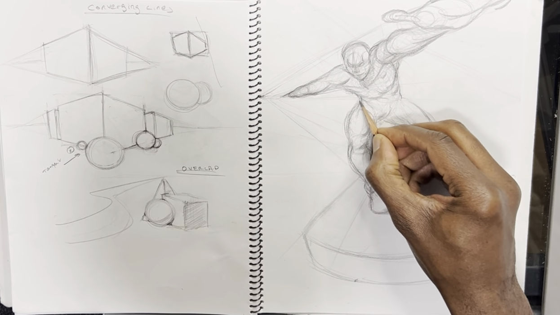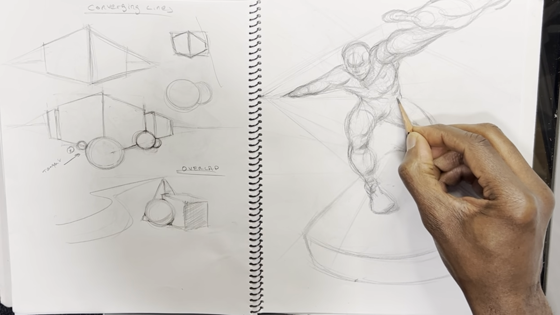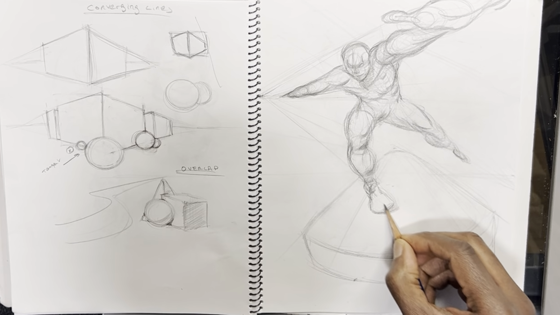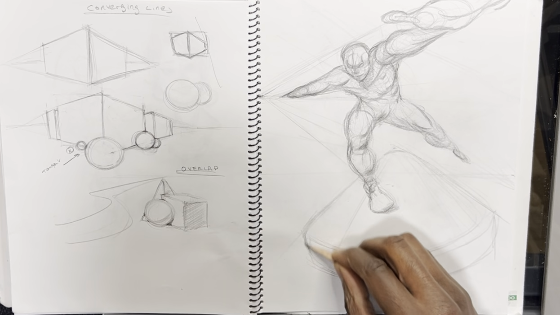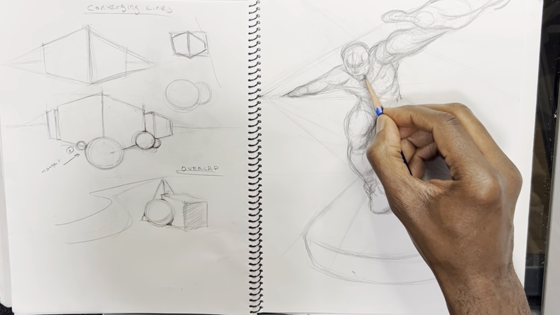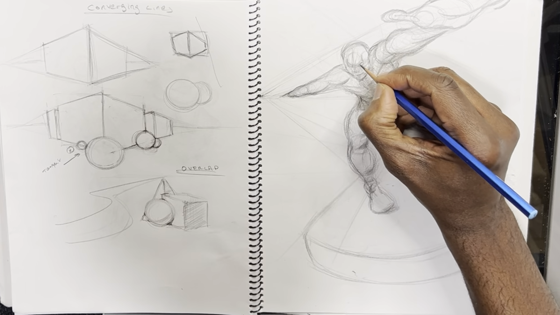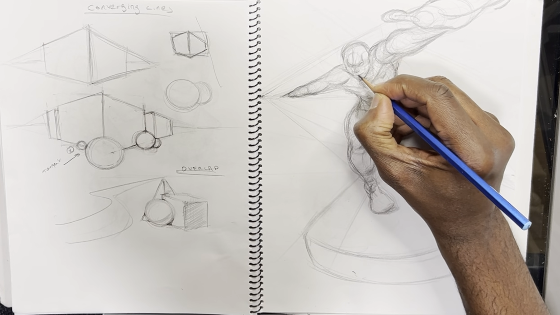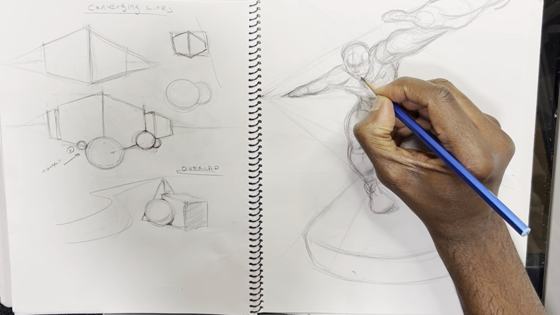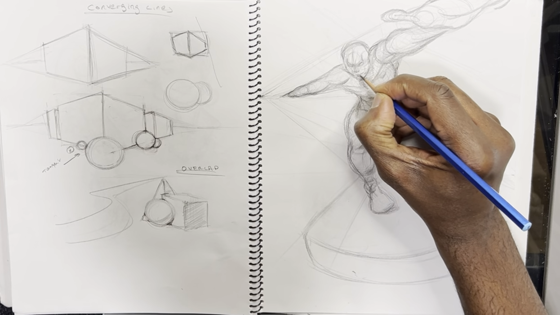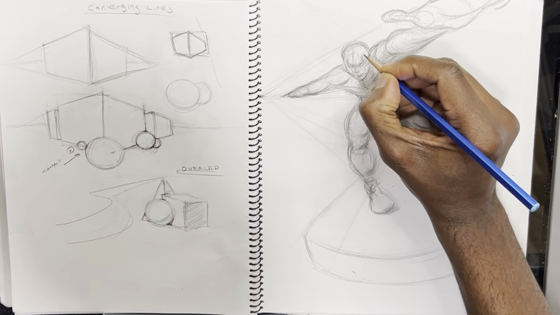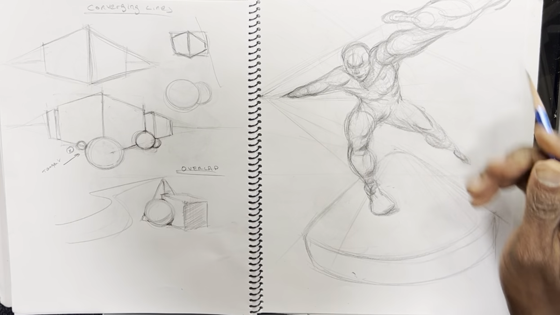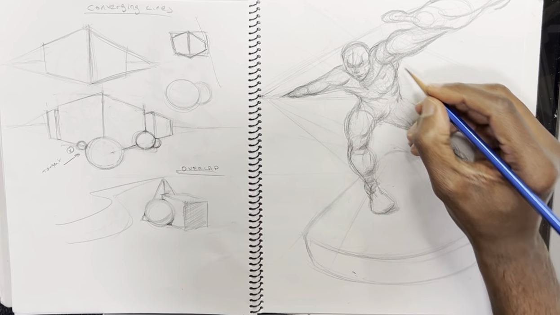All right. Okay. I think I'm gonna stop here. I think you guys got the general idea of what I'm talking about. Okay. Not the best Silver Surfer in the world, but I think you guys got the idea.